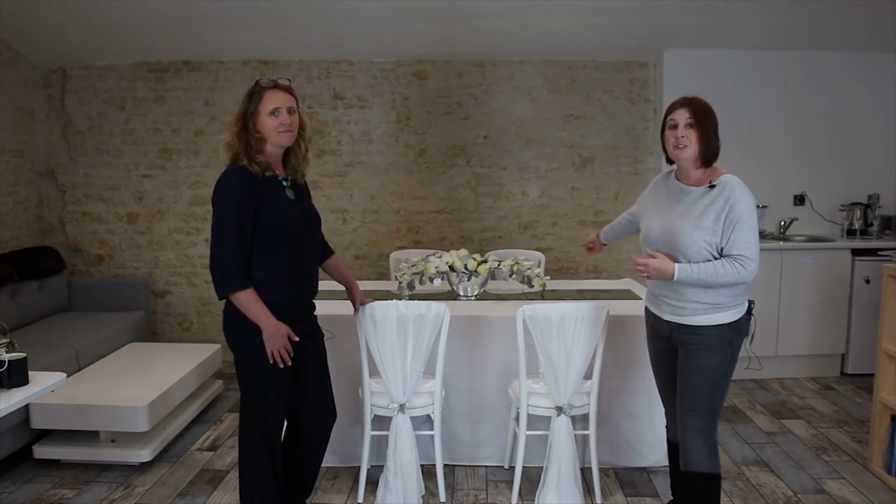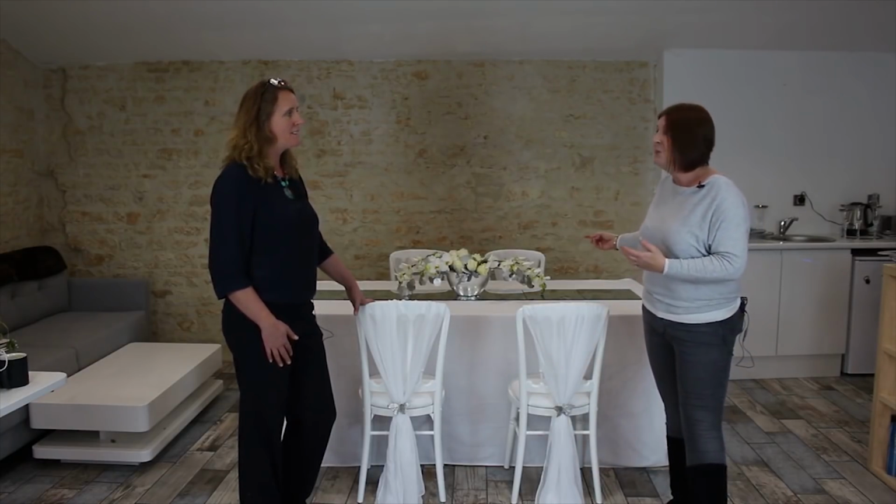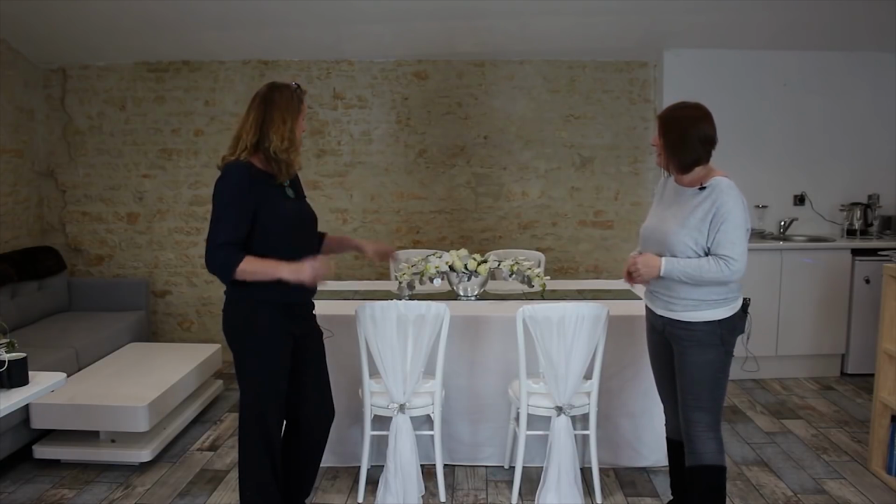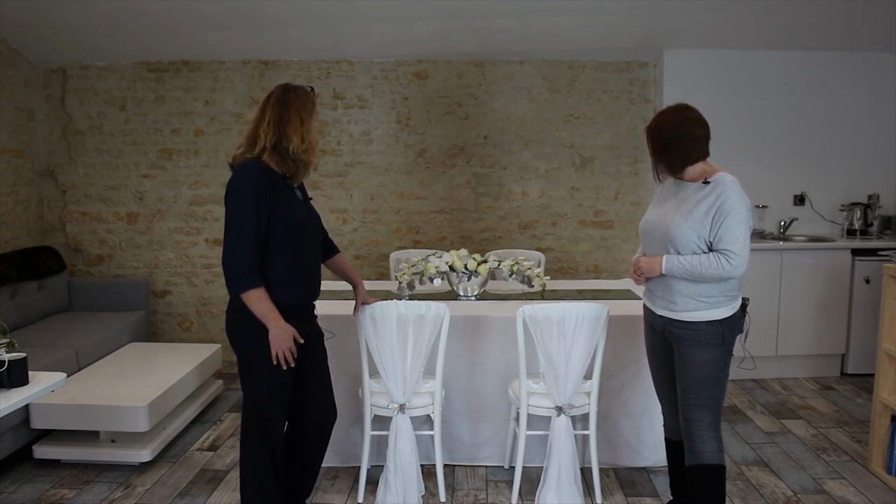And of course, the mirrored tiles also work in with the theme. Yes, of course. The shimmer and shine. Yeah, it's a more classic, subtle way. Clean, modern look. Exactly. Yeah.